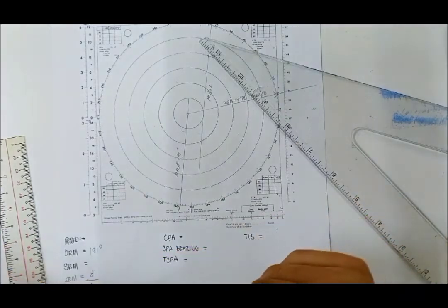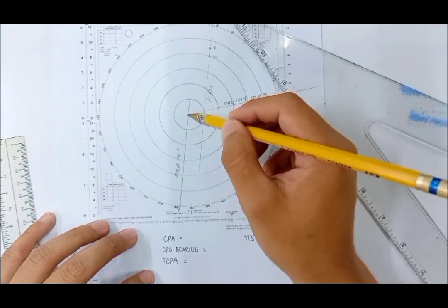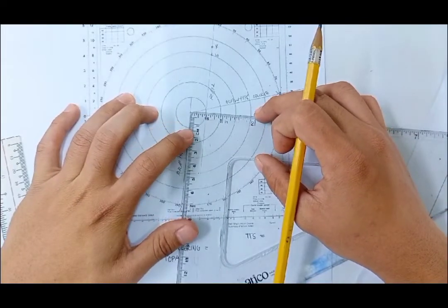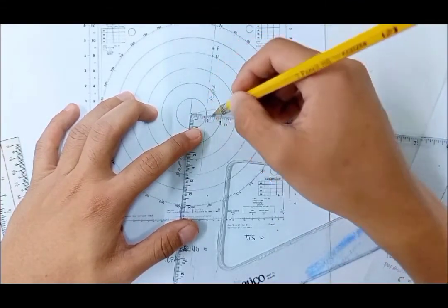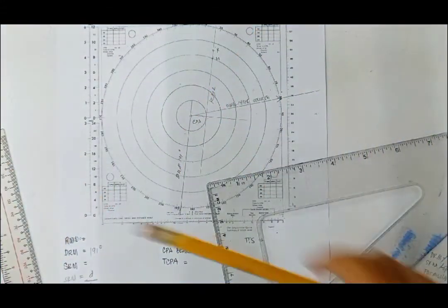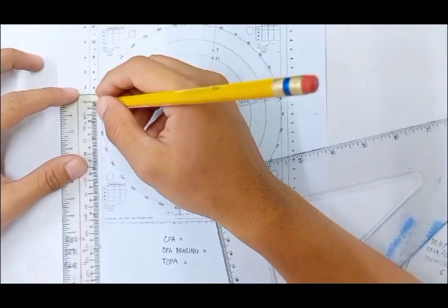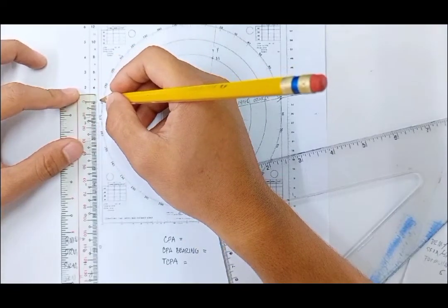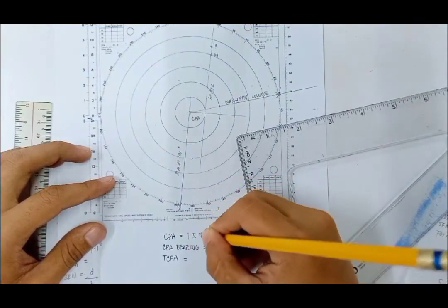The second thing to do is to get the CPA. So CPA is in here. From this RM line to the DRM, the center of this is the CPA. So we just need to put a 90 degrees angle from the center of the DRM line. So this is our CPA. This line, we need to get, so we get our CPA is 1.5 nautical miles.